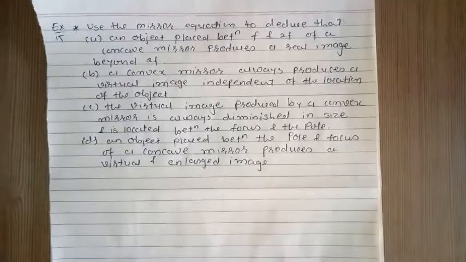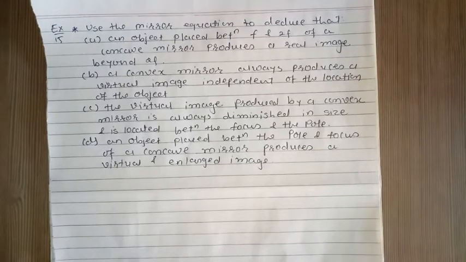Hello friends, today we discuss some examples. Okay, now friends, this example is very useful in your examination, right?